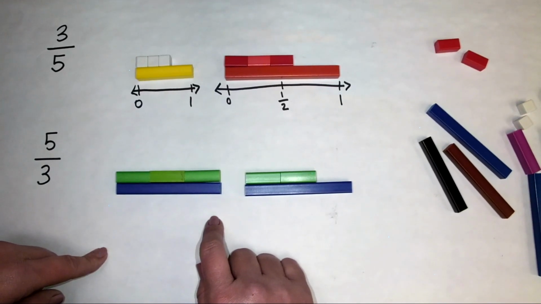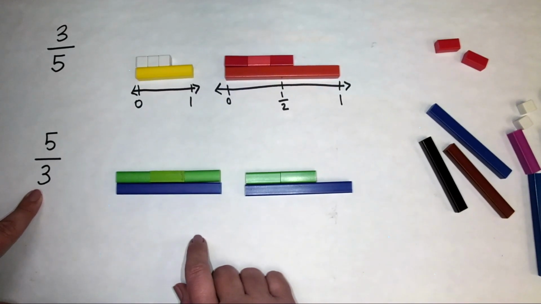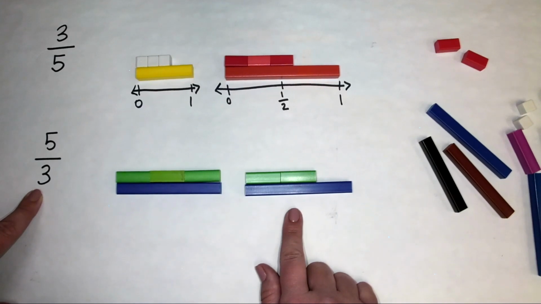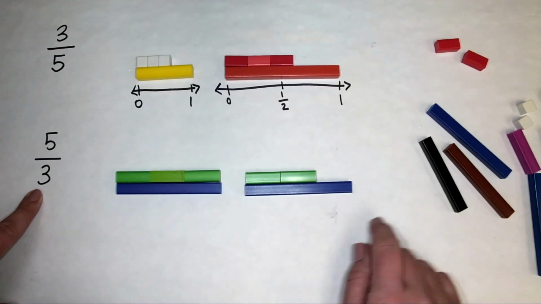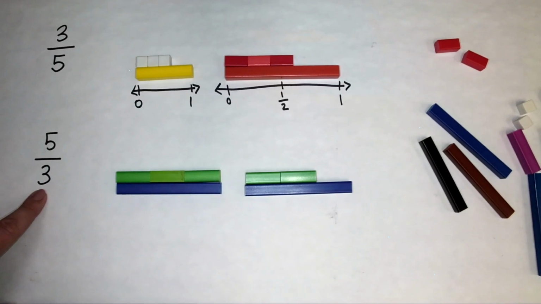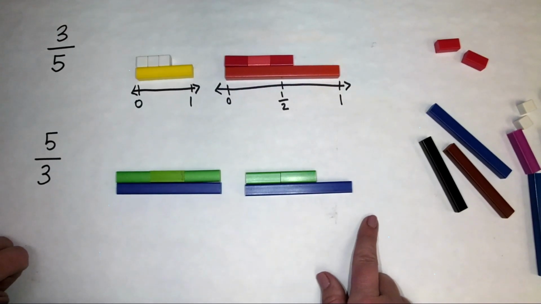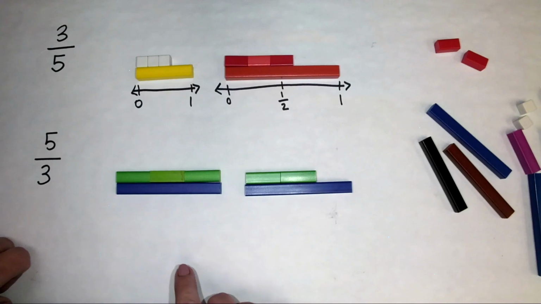And then I can see some really cool things about this fraction right here. 5/3 is equivalent to 1 and 2/3. So that's a really nice way to use my Cuisenaire rods to show students how this fraction, you might call it an improper fraction, or you might call it a fraction that's equal to or greater than 1, is equivalent to the mixed number, which is 1 and 2/3.